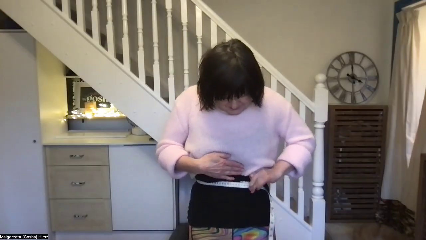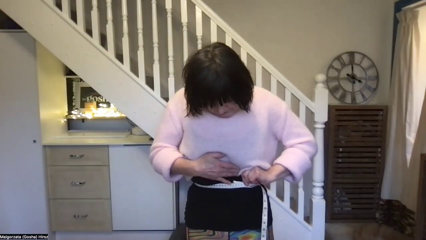Okay, so we need just a tape measure, calculator, and pen and paper. What you do, and better is to do it in the morning, because now I'm after dinner, but doesn't matter, it's not about perfection. So we need a tape measure, and we need to measure our thinnest place. And for me, this is, let's see, this is 72 centimeters.